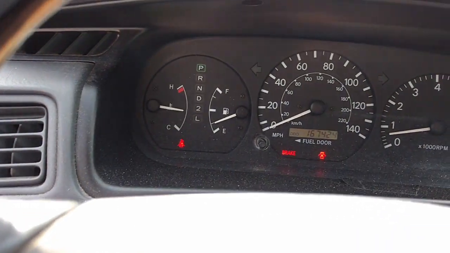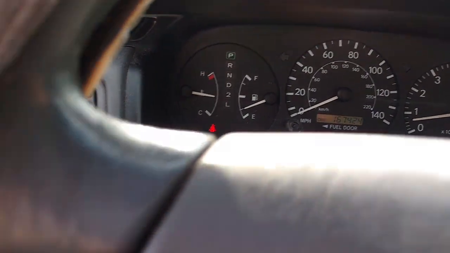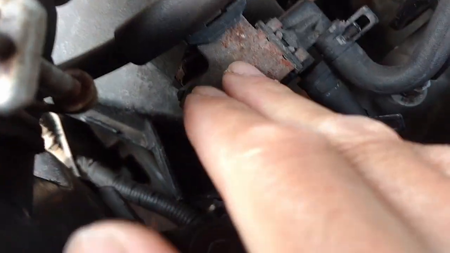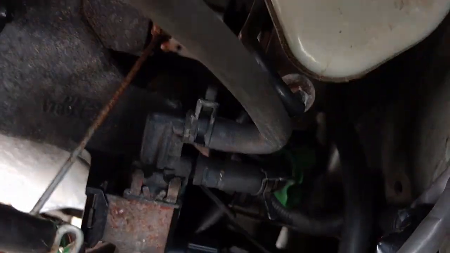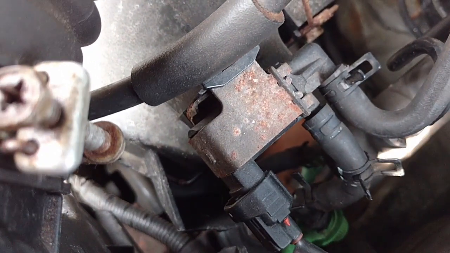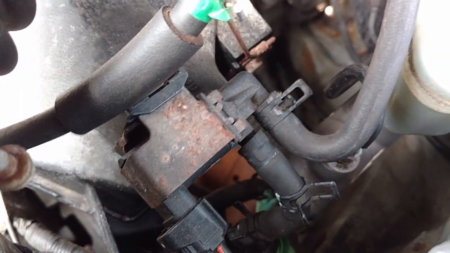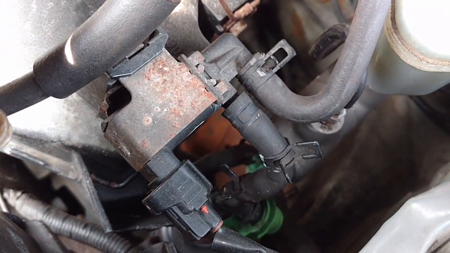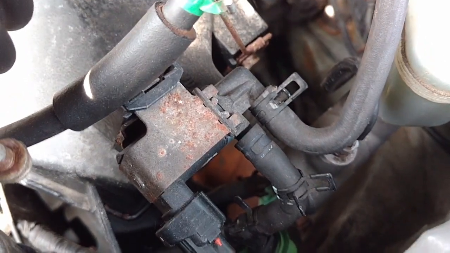Okay, you can hear the clicking noise. I hope you can hear it from this one, clicking like this. Then that means the solenoid is working.